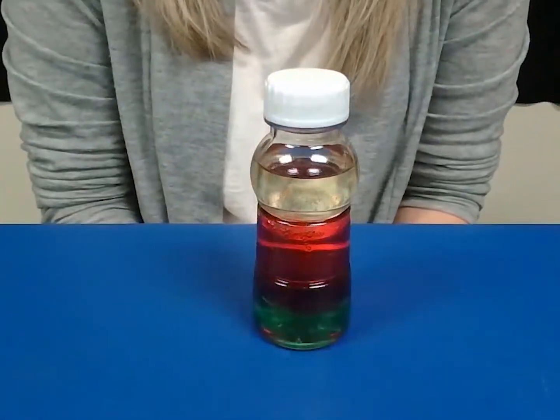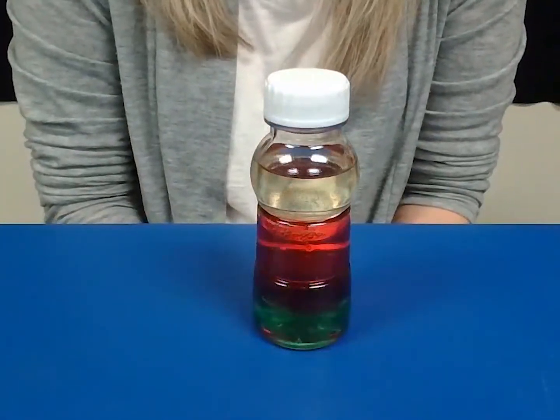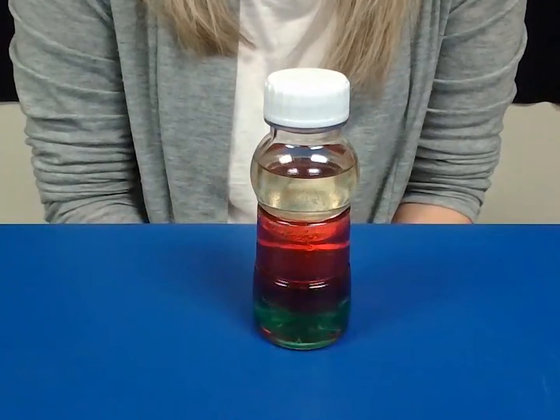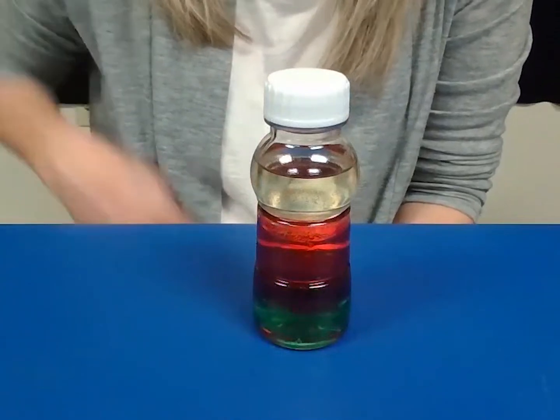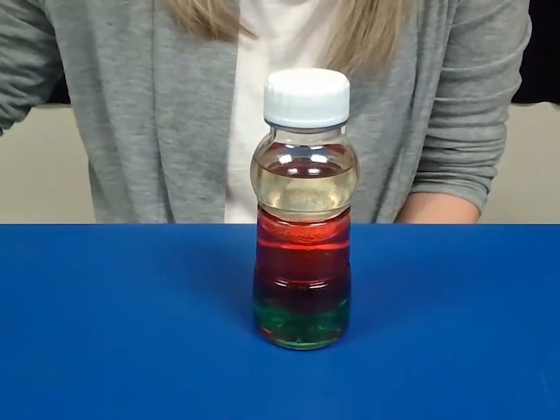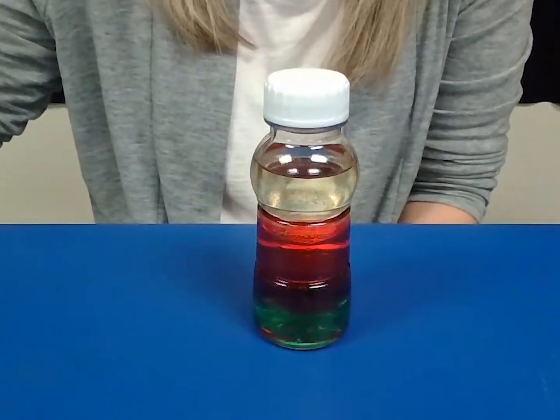What happens to the liquids? The density hasn't changed, so the liquids will once again separate into three layers. So what does our science experiment have to do with the ocean?